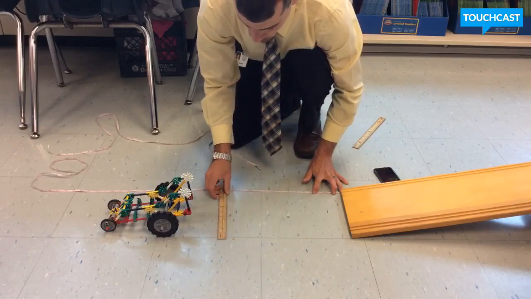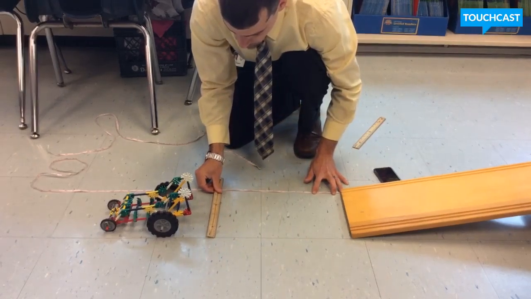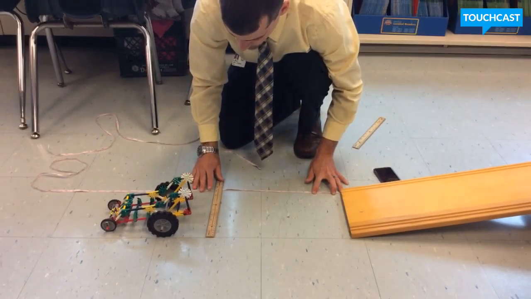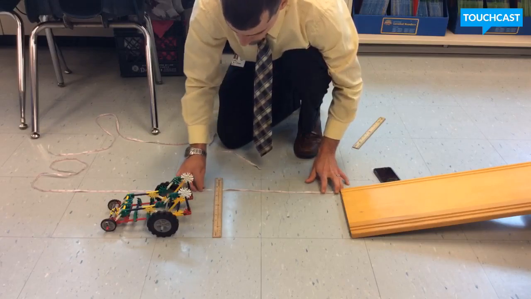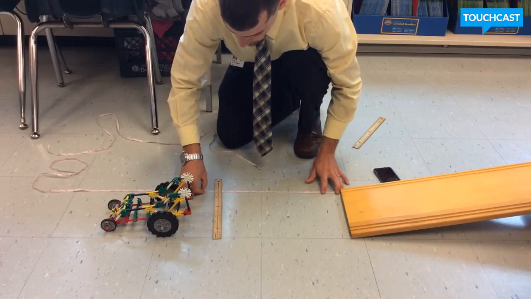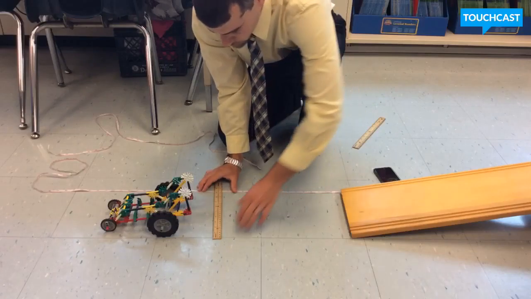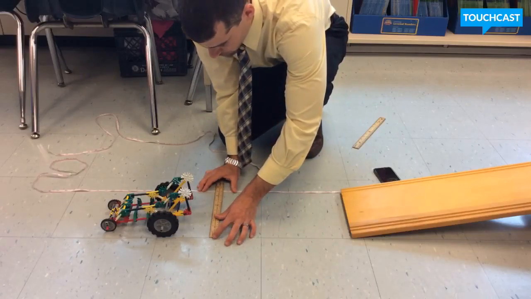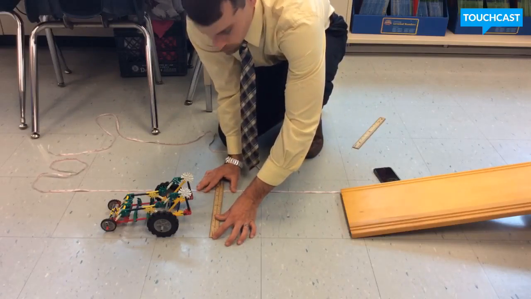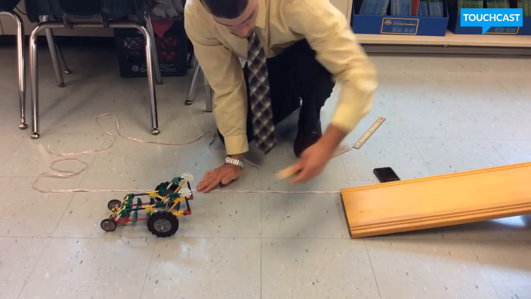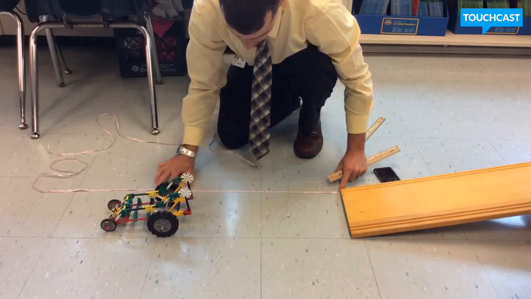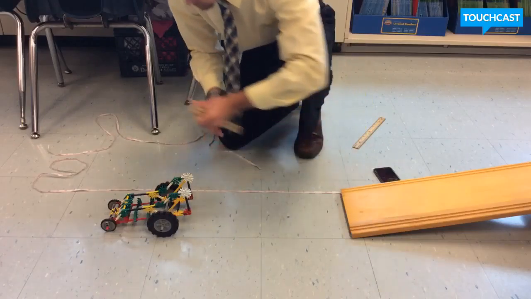And then I can slide my ruler farther down, and again, straighten my tape measure so that it is on the 9-inch line. Now notice I'm struggling a bit because I'm doing it myself. You should be working as a team to hold these tape measures accurately.